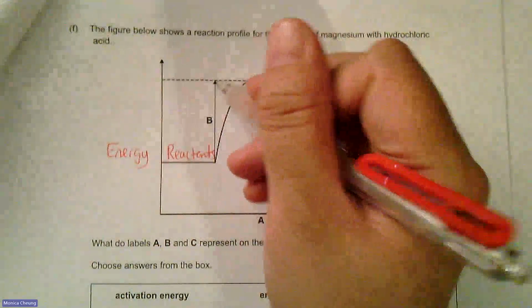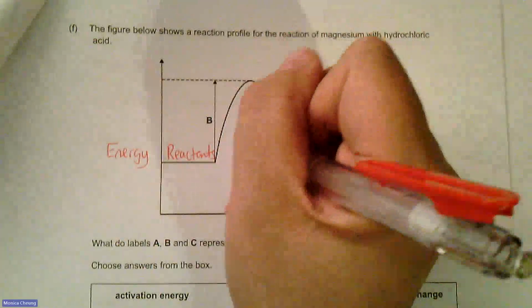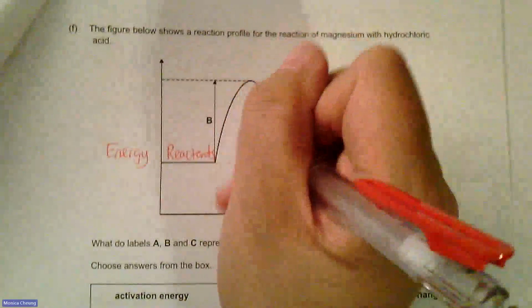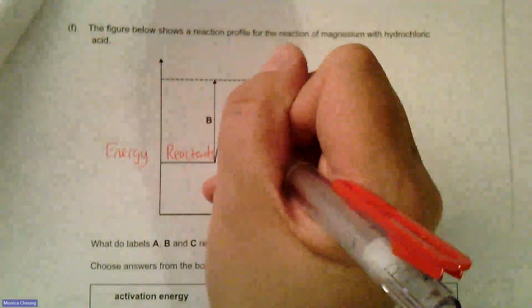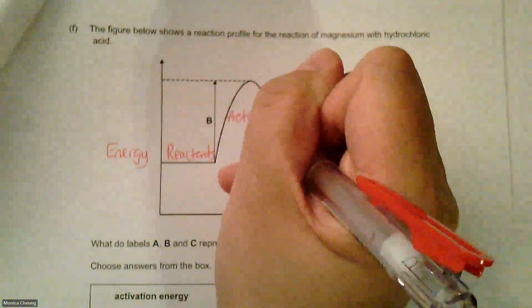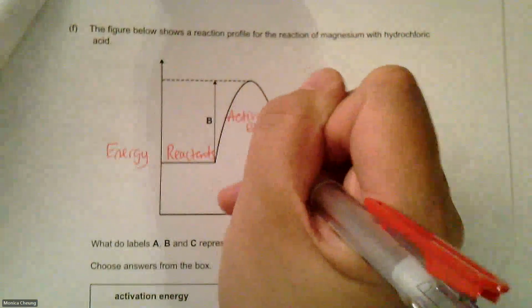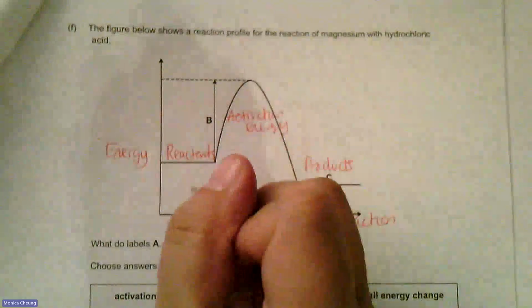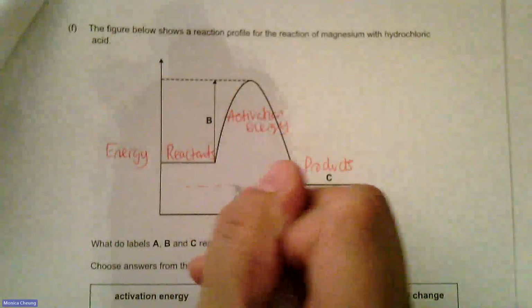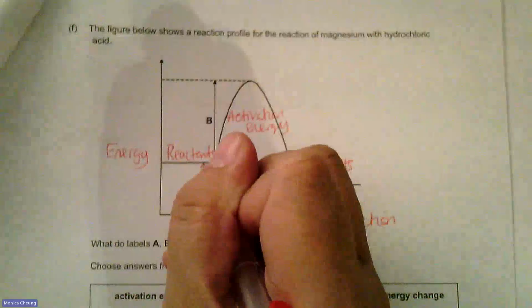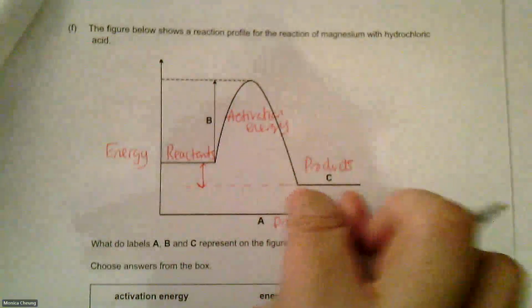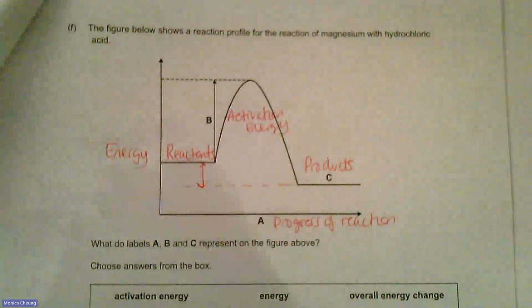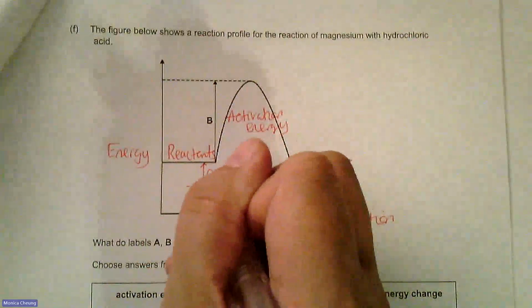And you can see here, we've got an arrow. Now this arrow is how much energy is required for a reaction to take place. This is known as our activation energy. Now, there's usually an additional line that I'll just show you for now. So this line from products to reactants shows us the overall energy change.